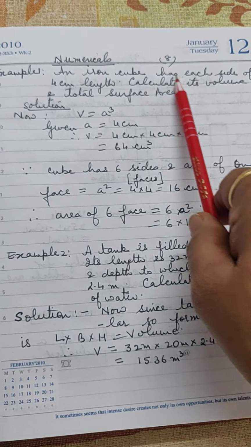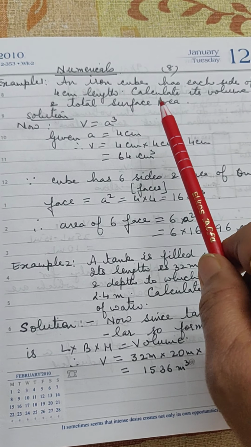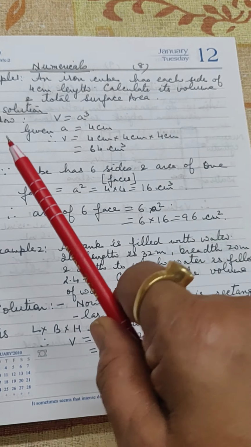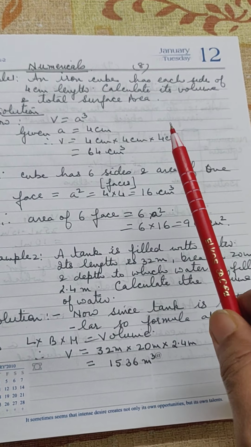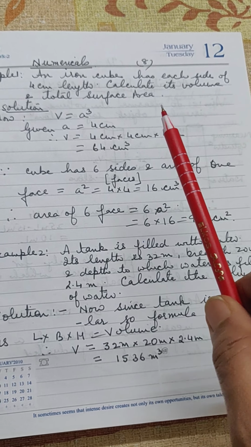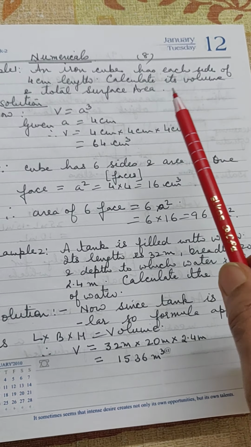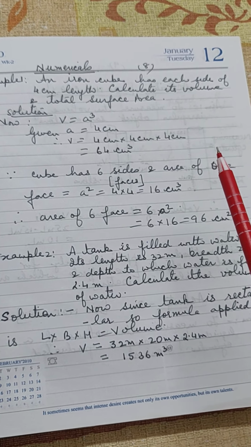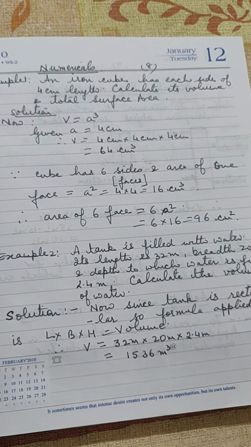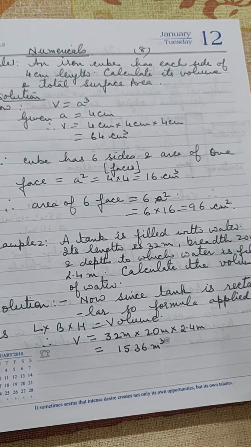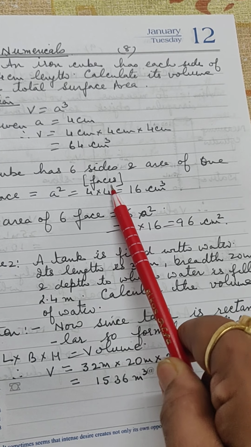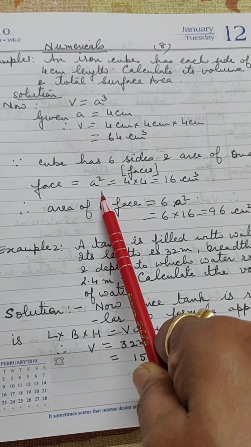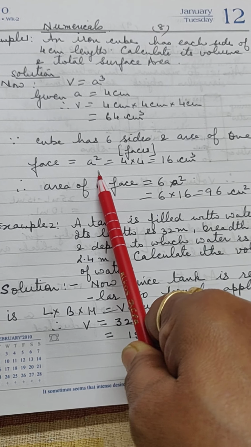But there is one more thing to be calculated, that is the total surface area. If you remember, the area of a square was A square. And you know, a cube has how many faces? 6 faces. That means we'll have to multiply the area of one face by 6. The area of one face is given by the formula A square. This we have learnt in the previous classes.